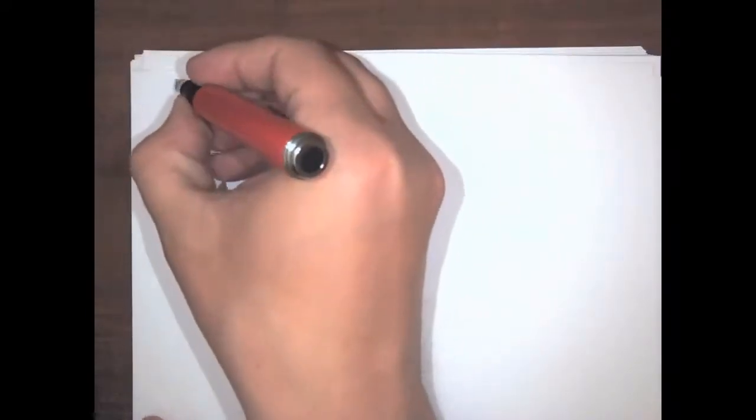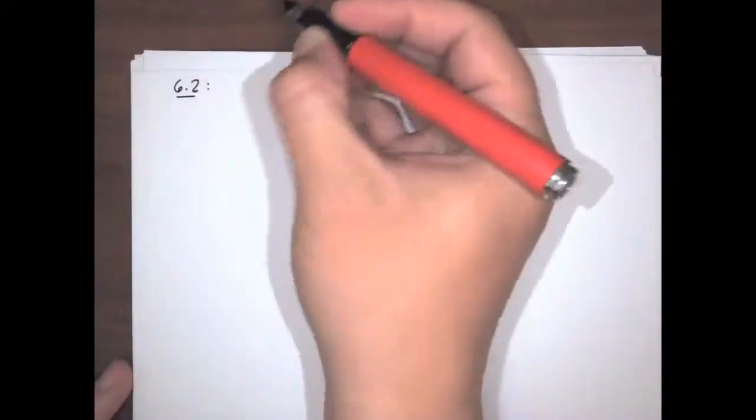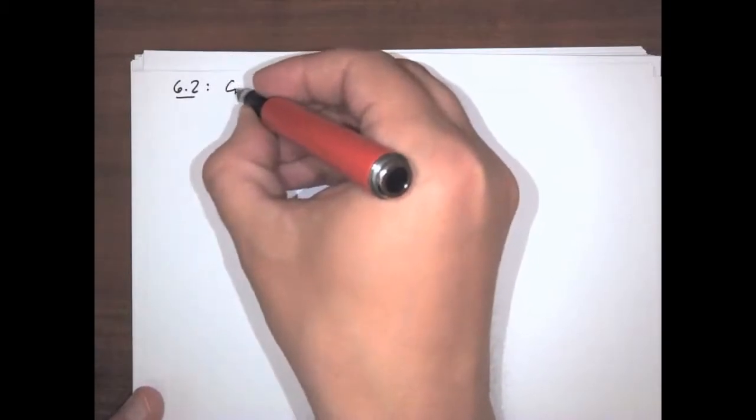What we're going to be talking about today is section 6.2, which deals with graphs of exponential functions.